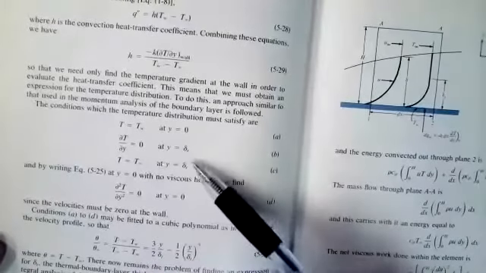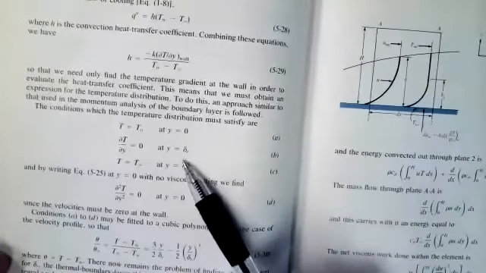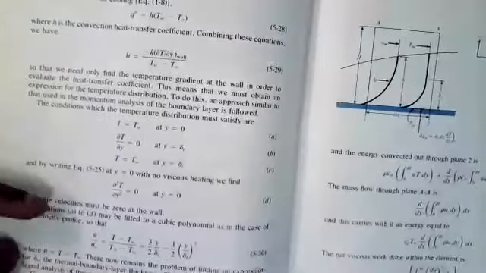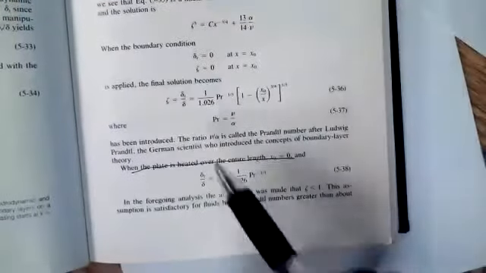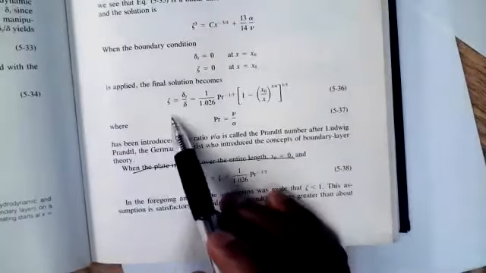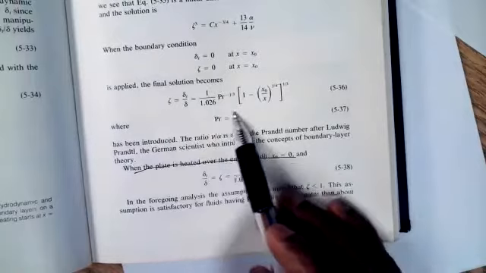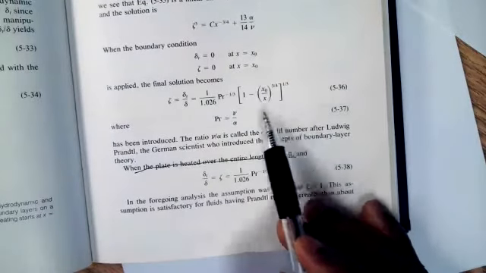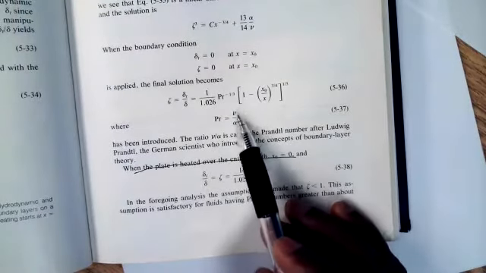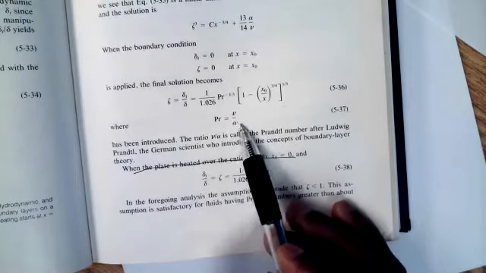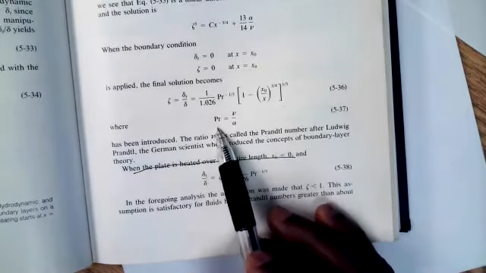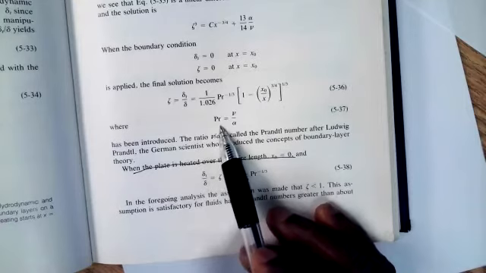Now, these are the assumptions that we use to come up with the first expression. Okay, a lot of math goes into it, and then we arrive at this. This is what we get. The only thing here is that we replace this expression by Prandtl's number.